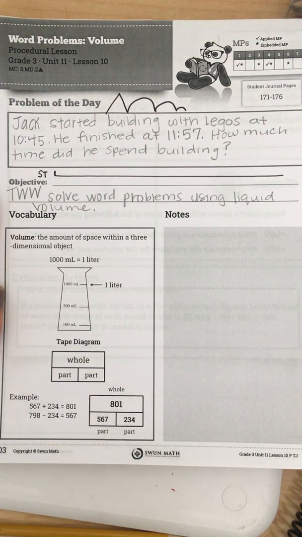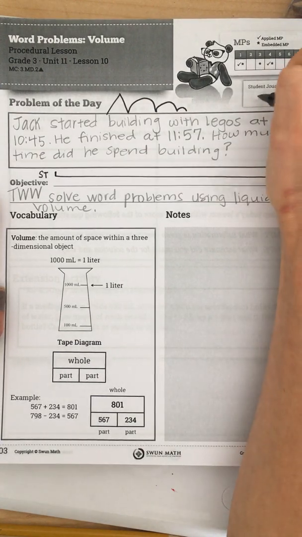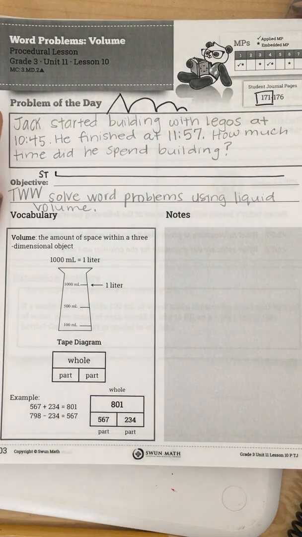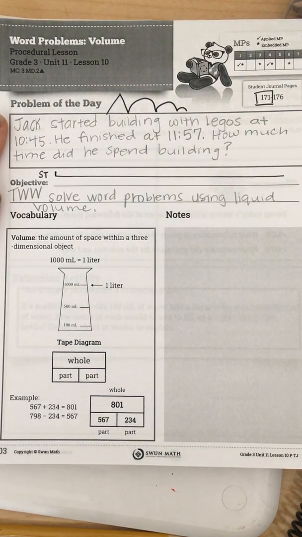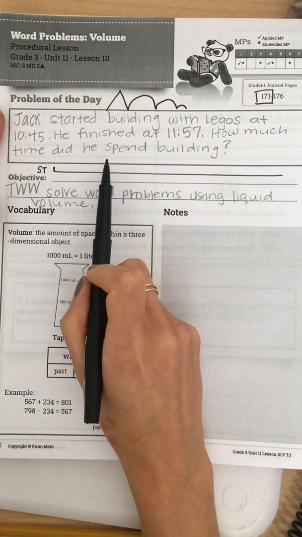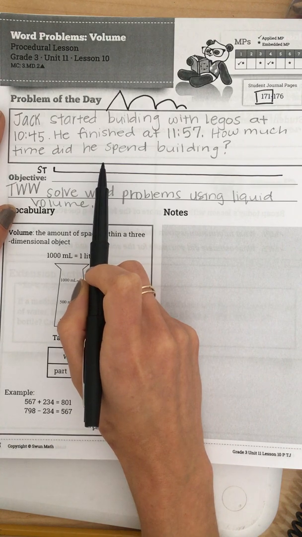Hi boys and girls, so today we are doing Unit 11, Lesson 10 on page 171 in your student journal. So before we get started on our objective for the day, we are going to do a problem of the day, which is solving for intervals, so word problems involving time.